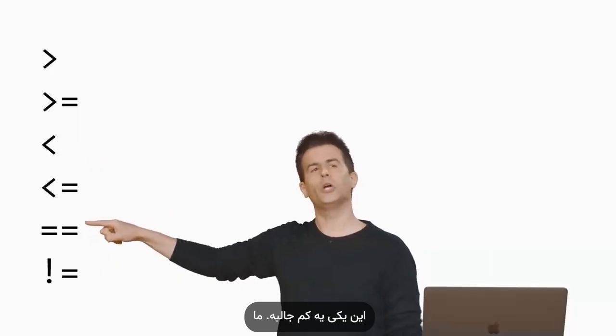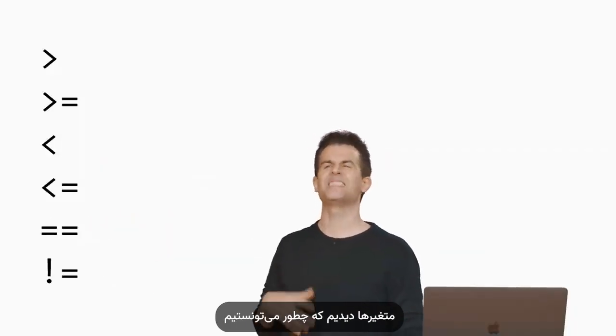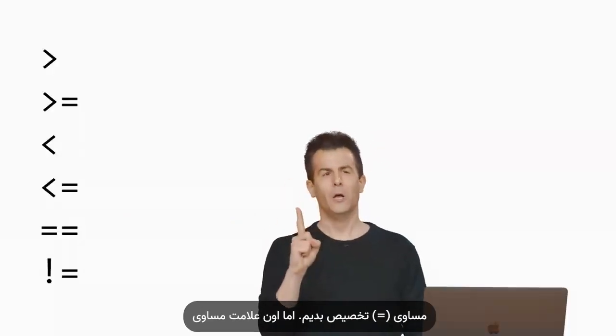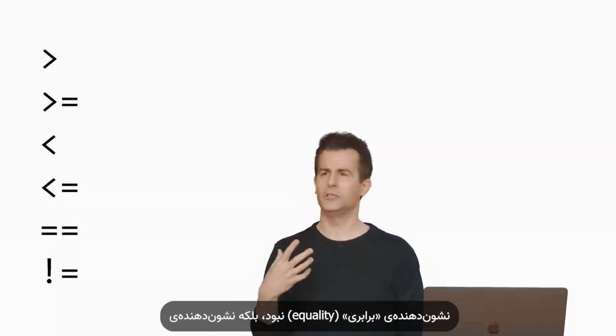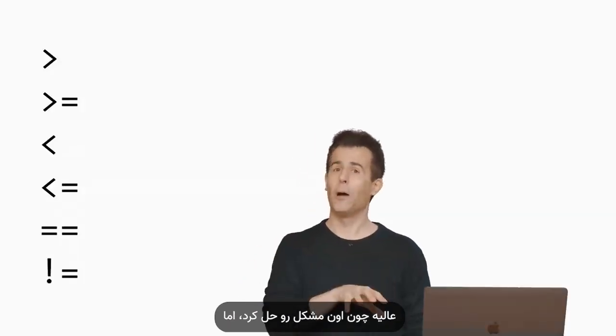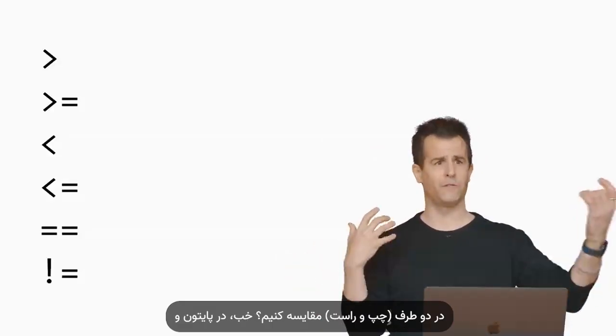And this one's a bit of a curiosity. We've seen in our look at functions and variables how we were able to assign values to variables using a single equal sign. But that equal sign didn't represent equality. It represented assignment from right to left. That's great because it solved that problem, but it kind of left us in a bit of a bind because how do we now compare two things left and right?